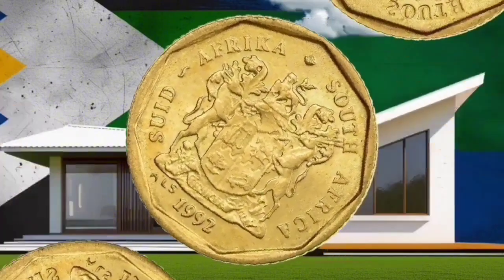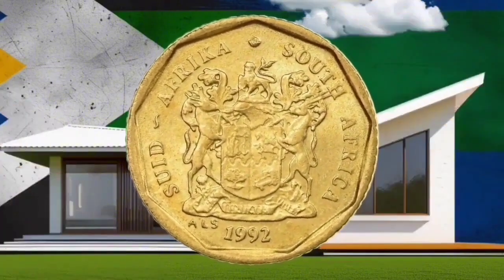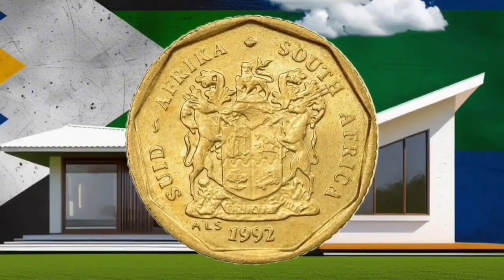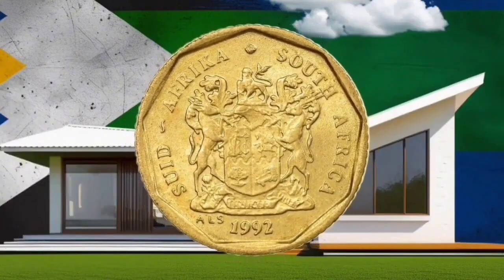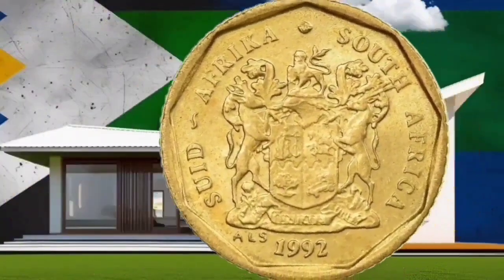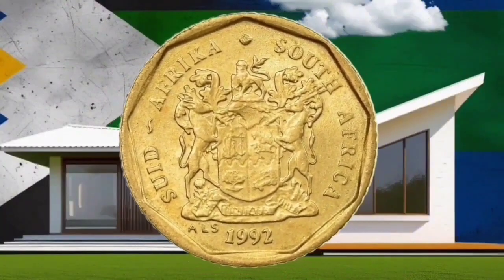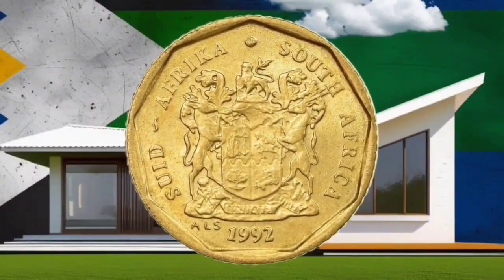Coin grading services like PCGS or NGC can provide official certification, which dramatically increases the trust and market value of rare pieces. Collectors around the world rely on these certifications when making high-value purchases or trades.